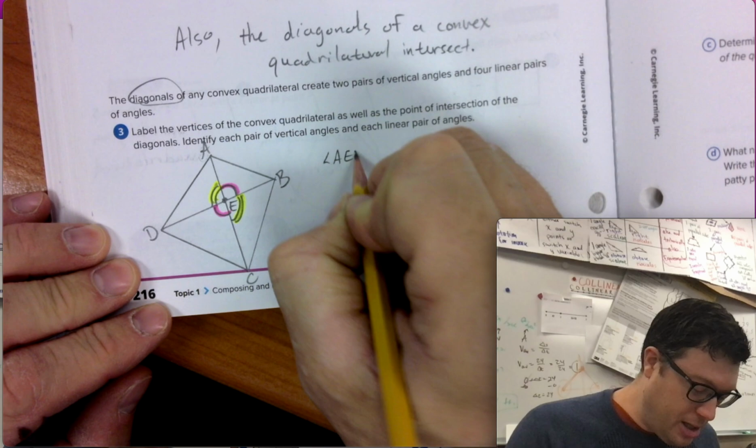Can you think about what the linear pairs would be? I'll give you one of them. A linear pair would be the angle that goes from here to here. That's a linear pair. So angle AEB and angle BEC is the first linear pair.